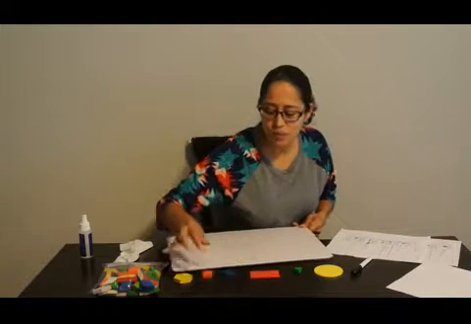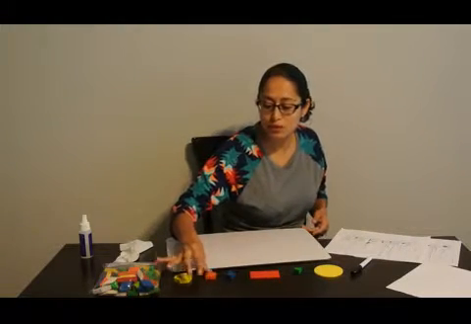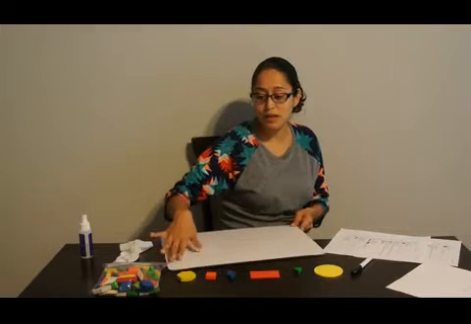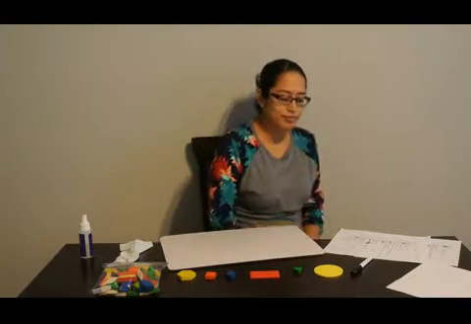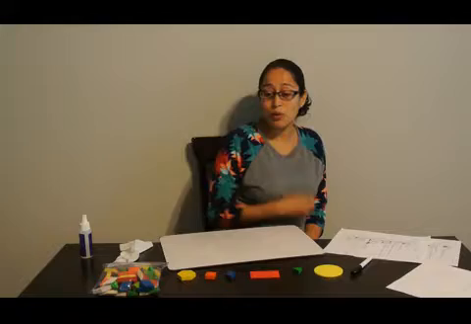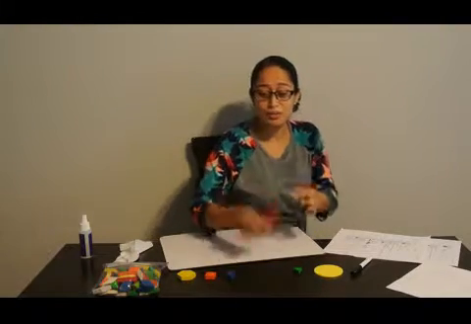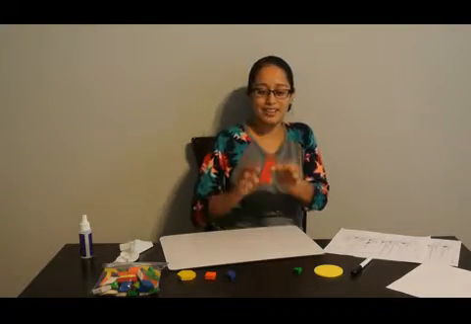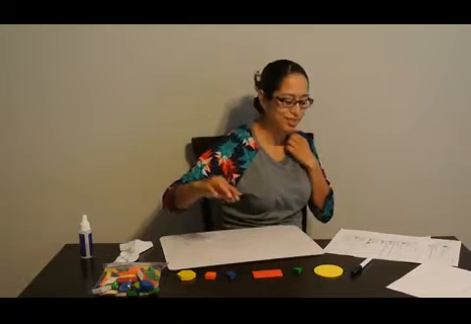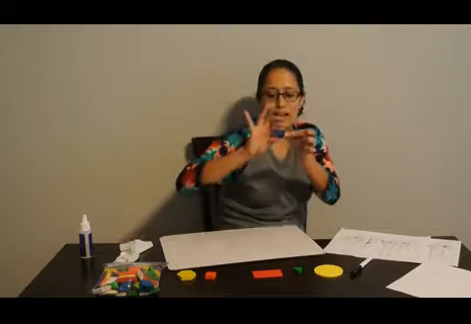Looking around the classroom, can we find any examples of a rectangle? Maybe even outside of the classroom, think about it. Our math journals that we're working on, right? They are shaped like a rectangle. Good job. The next shape is a rhombus.